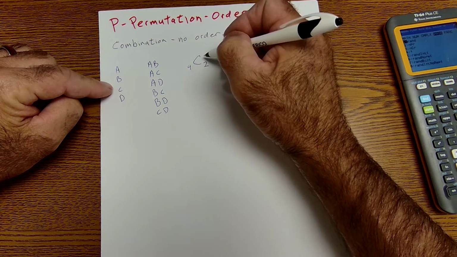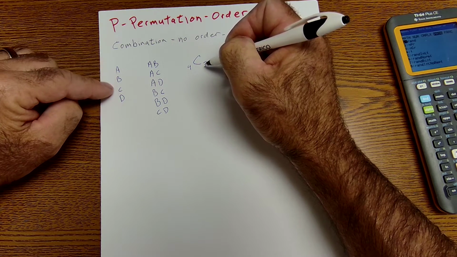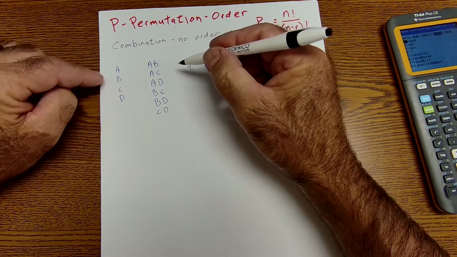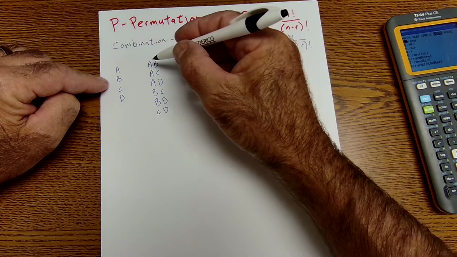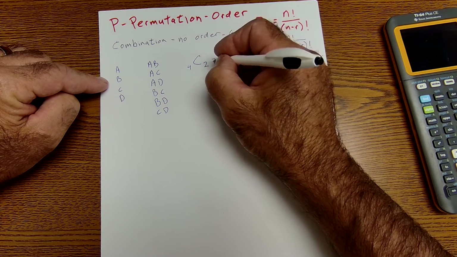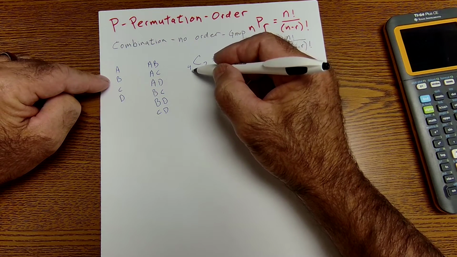So this C is saying you're talking about a grouping. You're choosing 2 from 4, and those are all the groups you could have. There's no difference between the group AB and BA. So there's 1, 2, 3, 4, 5, 6 different groups you could create from those 4.